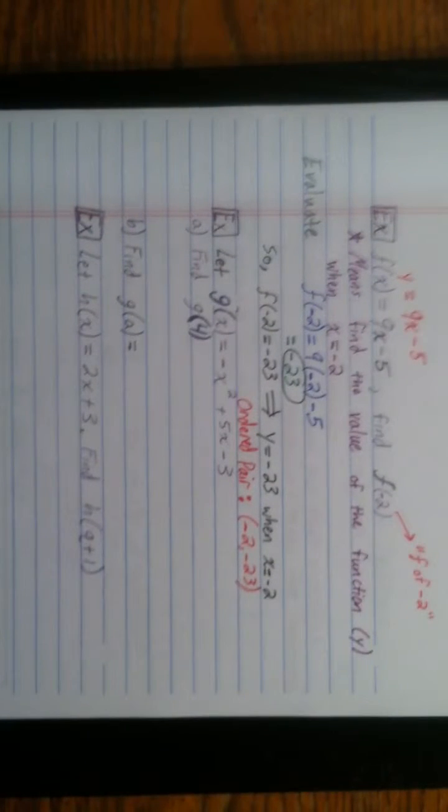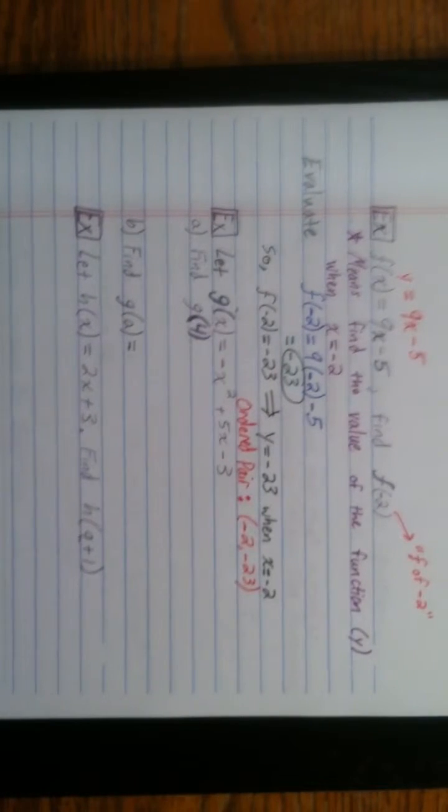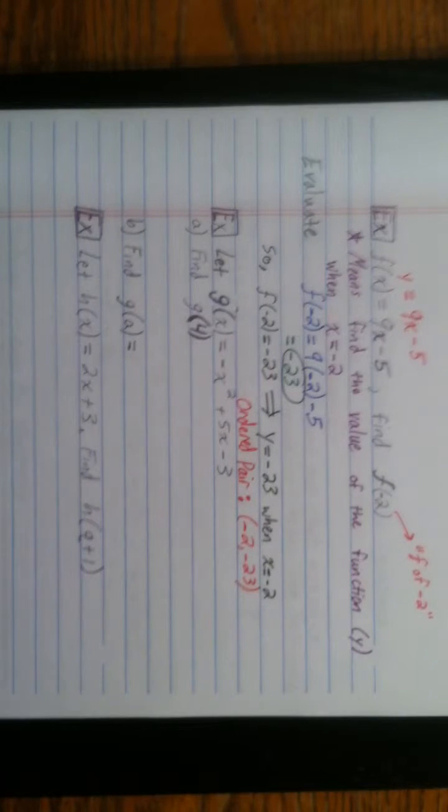So now looking at our next example, we have another function. This one's not labeled as f, it's called g. So we're calling this function g of x. It doesn't really matter what letter's out in front, it's just a letter giving that function a name. Our g of x equation is g of x equals negative x squared plus 5x minus 3. This equation has an x squared in it, so it would be a parabola, a quadratic equation, although that doesn't necessarily matter in what they're asking us to do here.